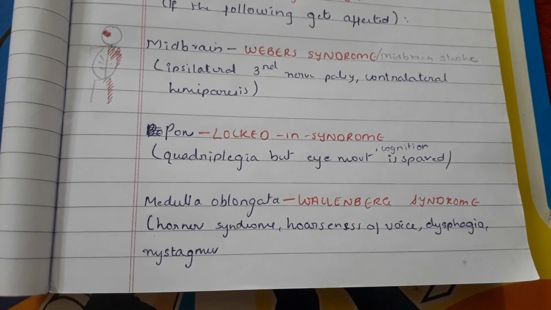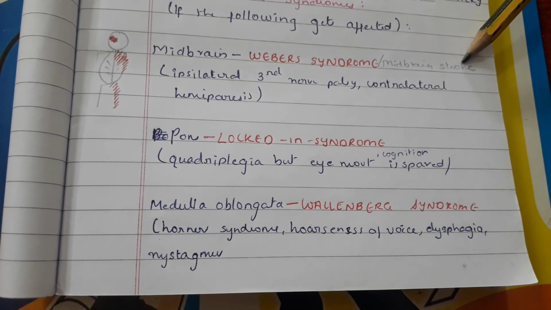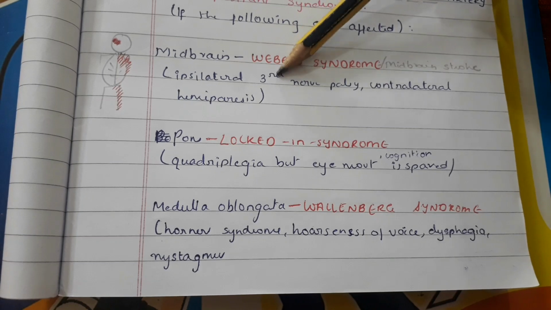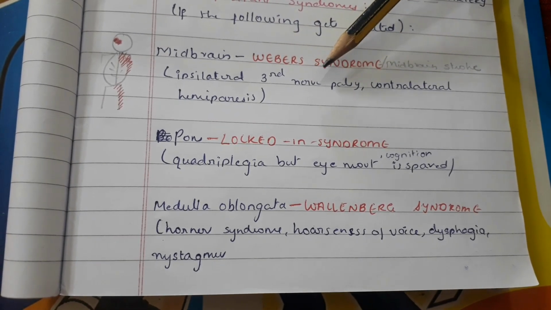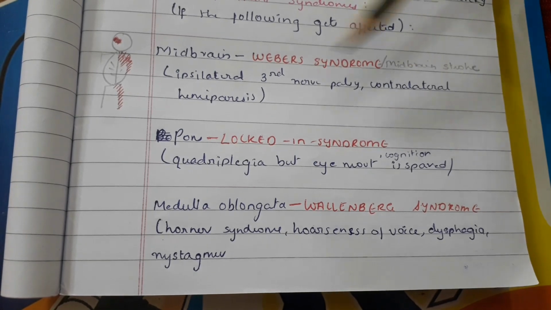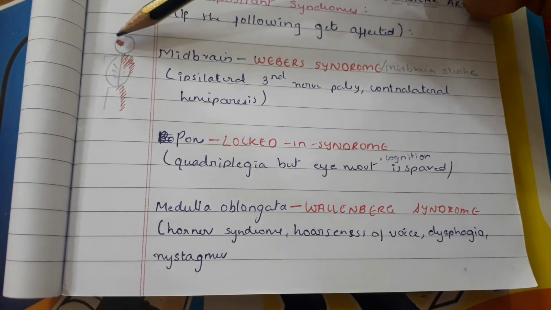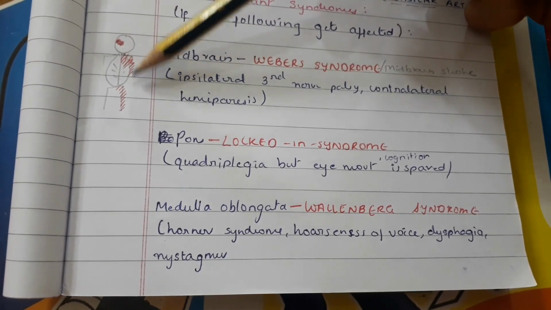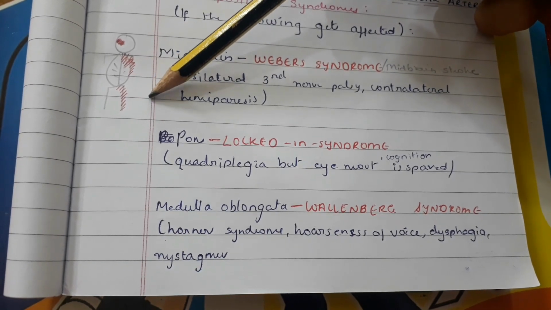So the first one is Weber's syndrome. It is also called midbrain stroke. This results in ipsilateral third nerve palsy, which means the oculomotor nerve, which is the third nerve, and contralateral hemiparesis. So ipsilateral, that is on the same side, the oculomotor nerve gets affected, and contralaterally, that is on the opposite side, you see hemiparesis, that is one-sided weakness.